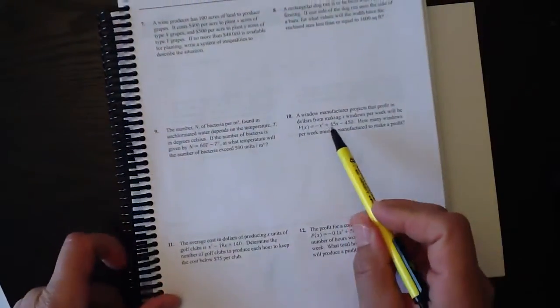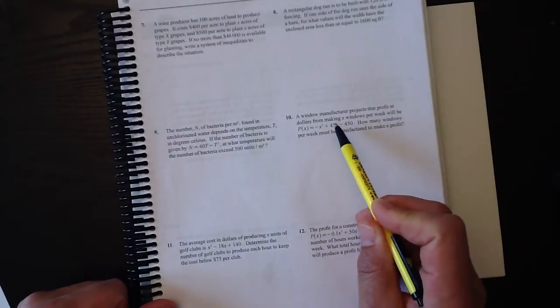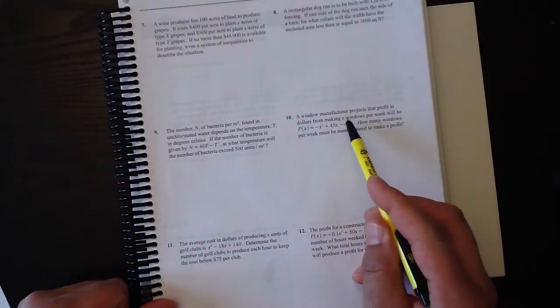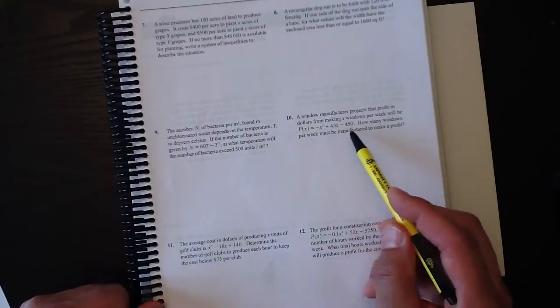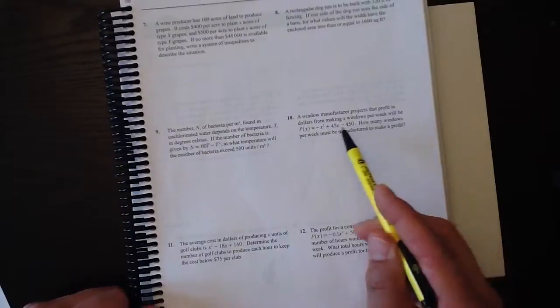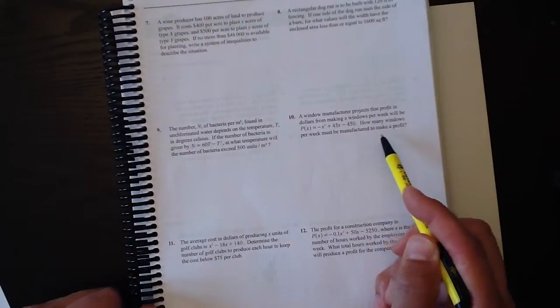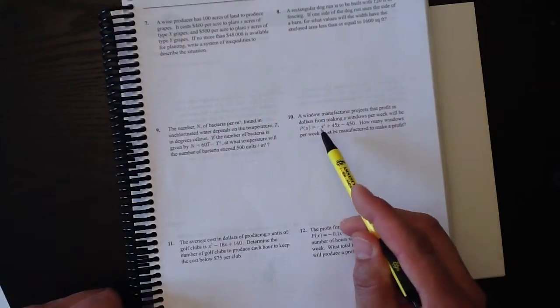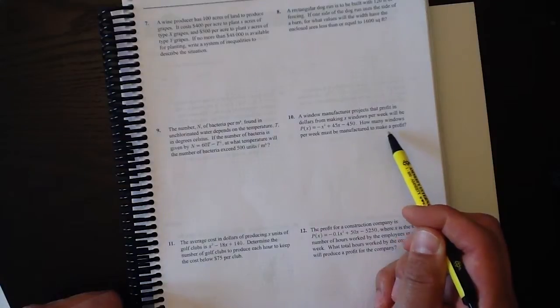Number 10 is a window manufacturer. He projects that the profit in dollars from making x number of windows per week will be this, which is a quadratic function. How many windows per week must be manufactured to make a profit? Well, a profit has to be more than $0. In other words, greater than 0.